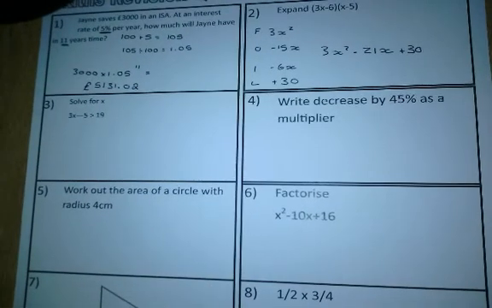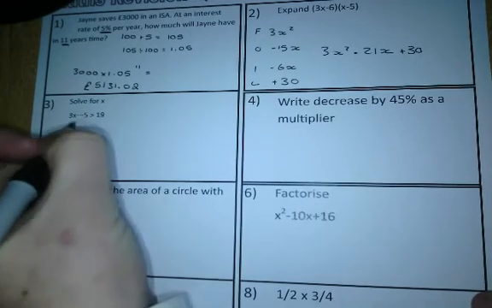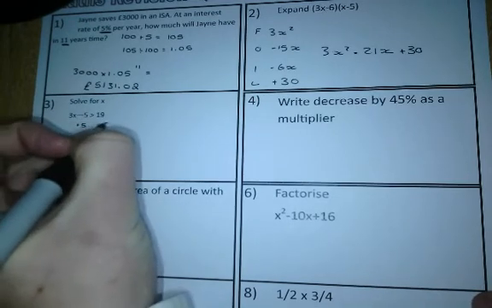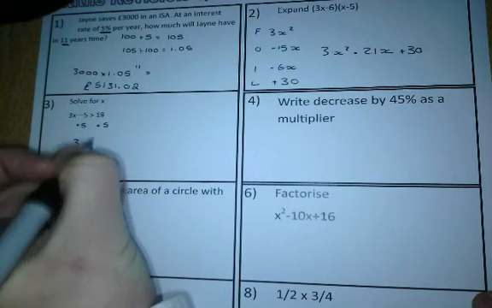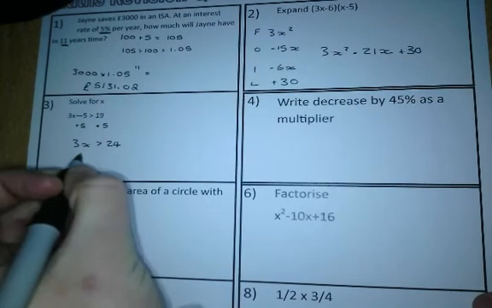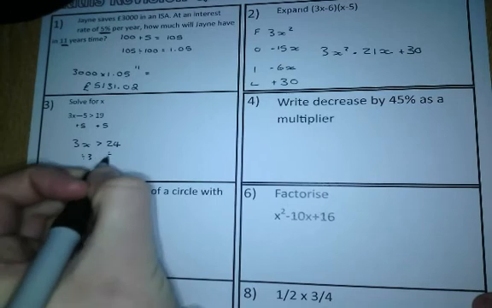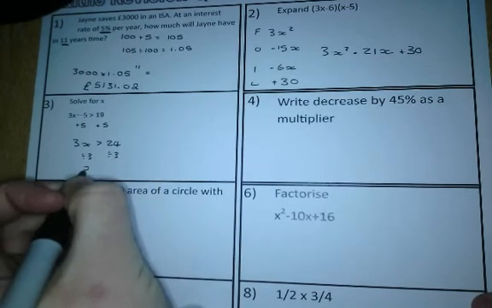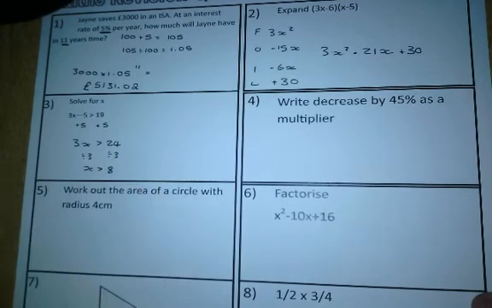For the next one, we're solving an inequality. Very similar to how we solved linear equations. It's going to be the same method. So we want to get rid of this minus 5 first. So we're going to plus 5 to both sides, which gives me 3x is more than 24. Divide both sides by the 3 because it's in front of our x, which gives me x is more than 8.